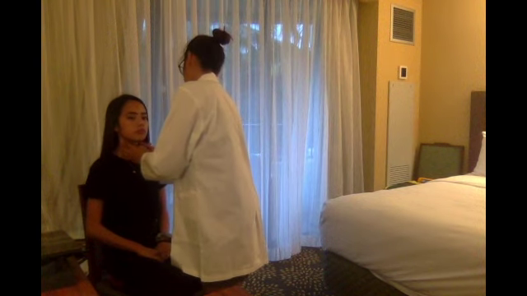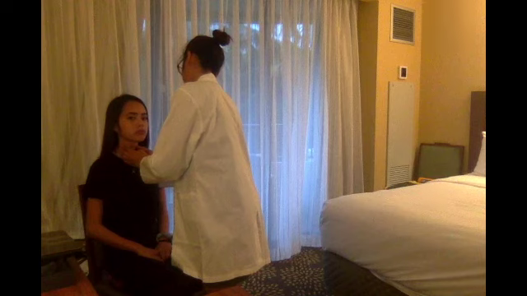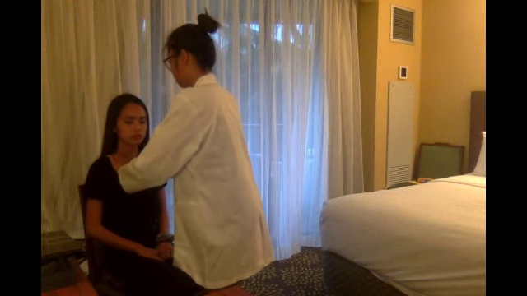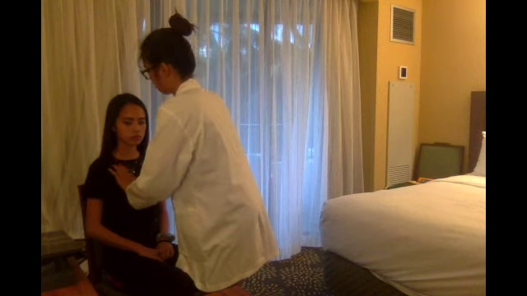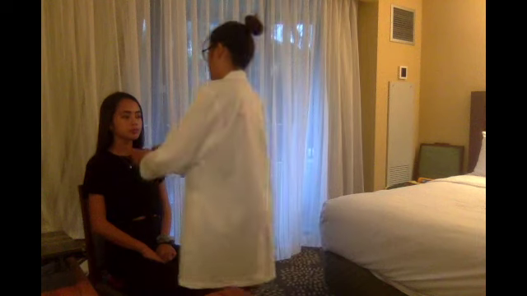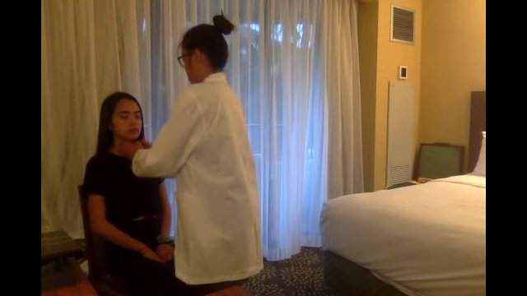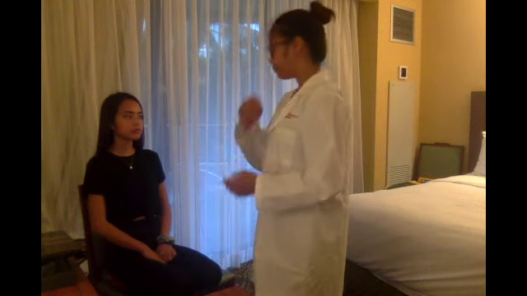Going down the neck towards anterior cervical. Any pain? No. Okay, and the supraclavicular and infraclavicular, which is supra, above the clavicles, and infra, below the clavicles. I'm also going to be testing for trachea placement, making sure that the trachea is midline. Before I palpate for the thyroid, I'm also going to be inspecting her swallowing.